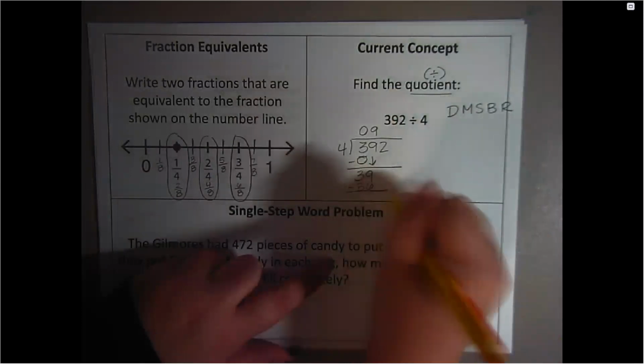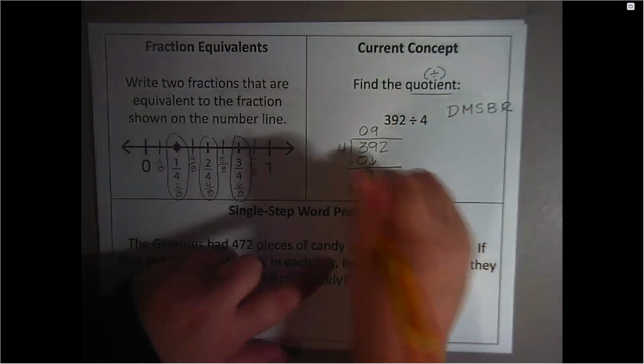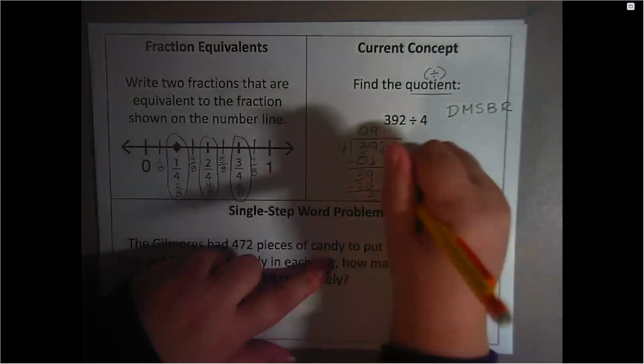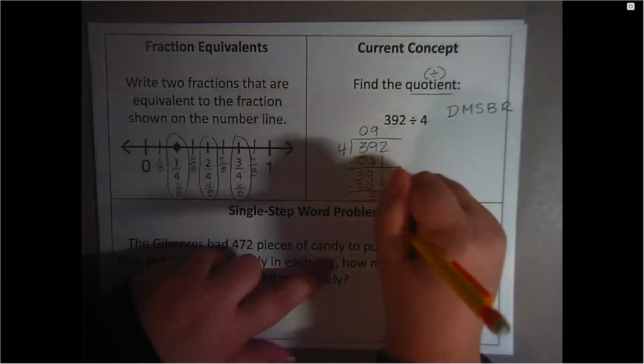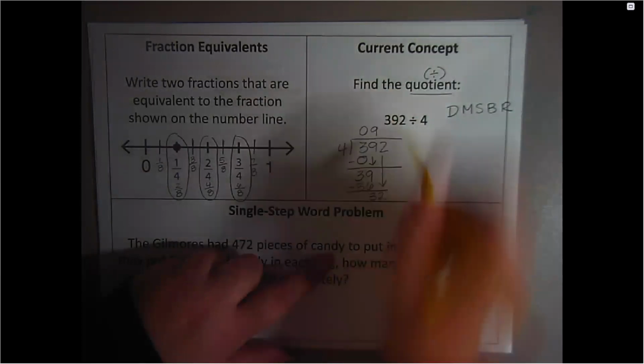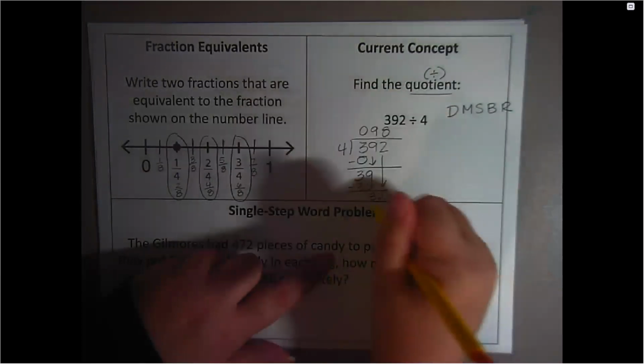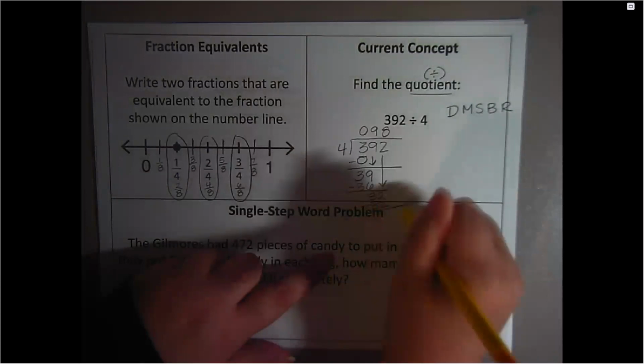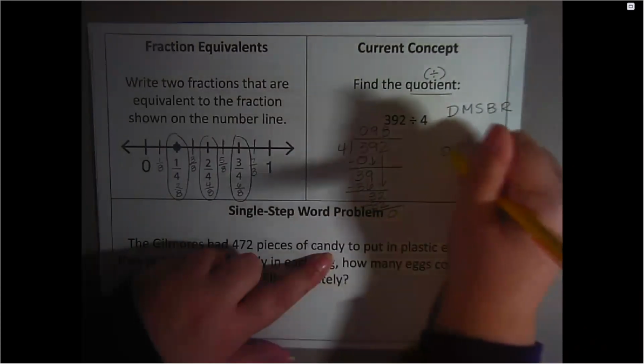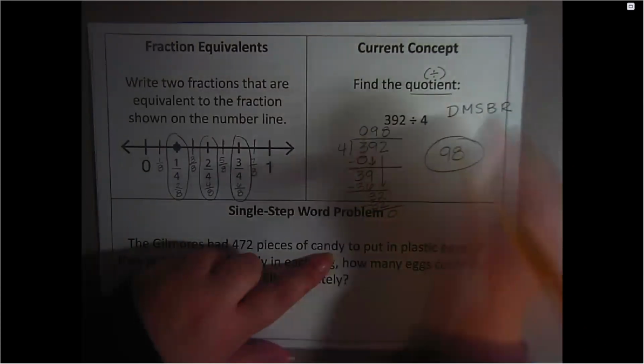I subtract, I'm left with 3. Bring down the 2. 4 times 8 is 32. I subtract, I'm left with 0. So the quotient is 98. That's the answer.